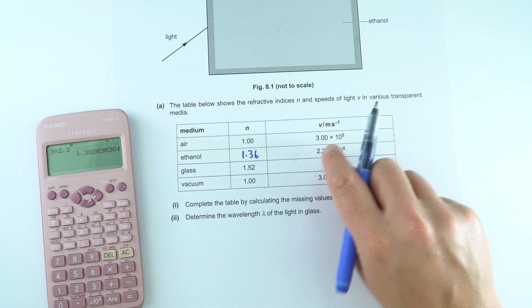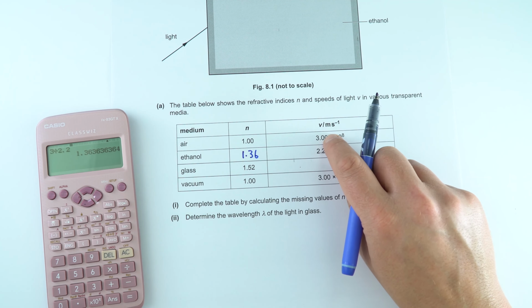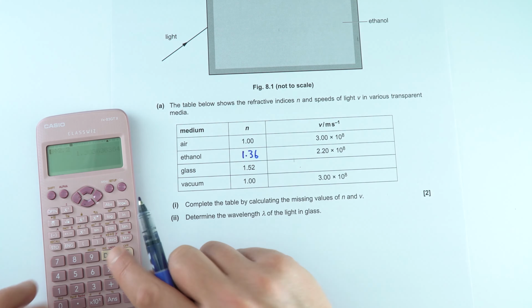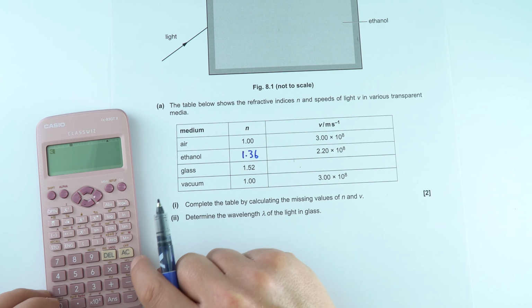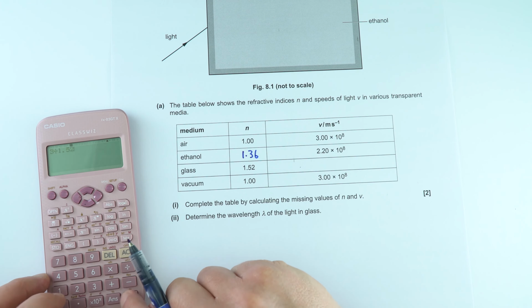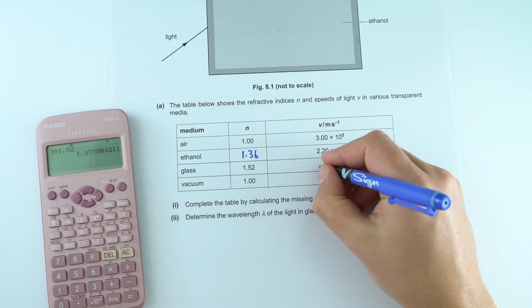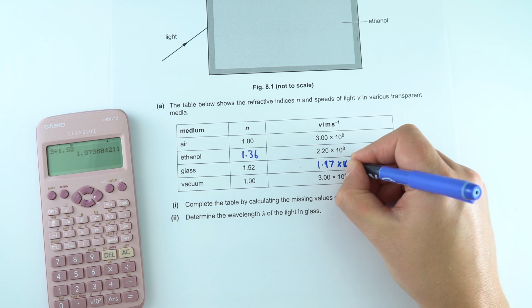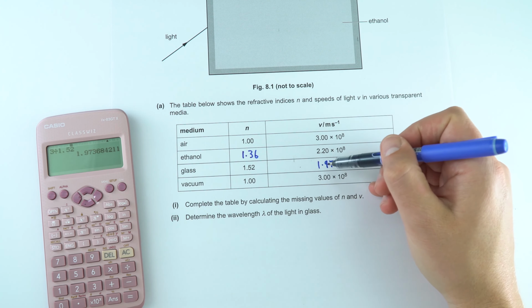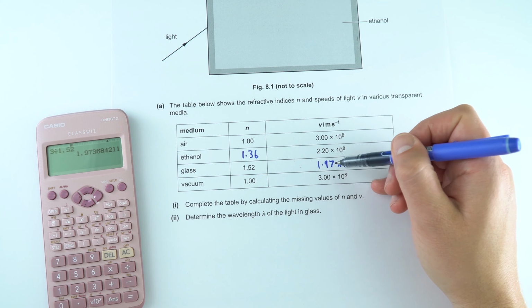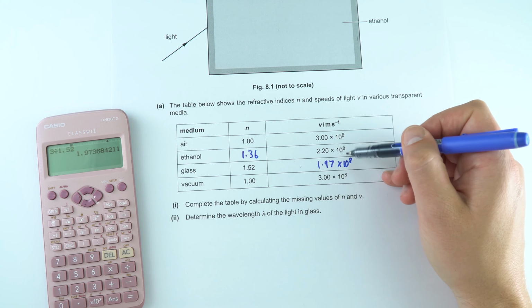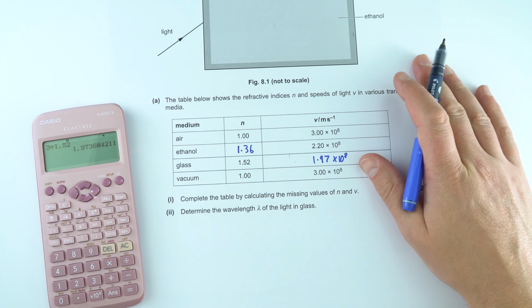That means then for glass, if it was travelling initially at 3 times 10 to the 8 and it's now been slowed down by a factor of 1.52, we're just going to have 3 divided by 1.52 to give an answer of 1.97 times 10 to the 8. So that's going to be the final speed of the light in the glass. Okay, and again to three significant figures like this data, and it's also of course 10 to the 8.